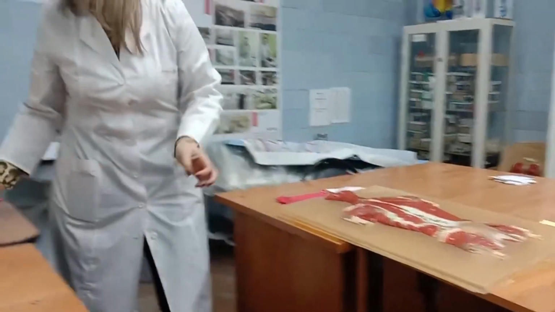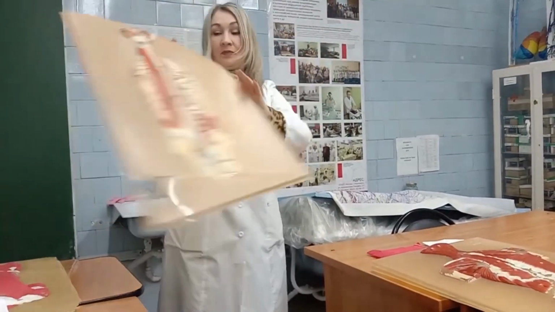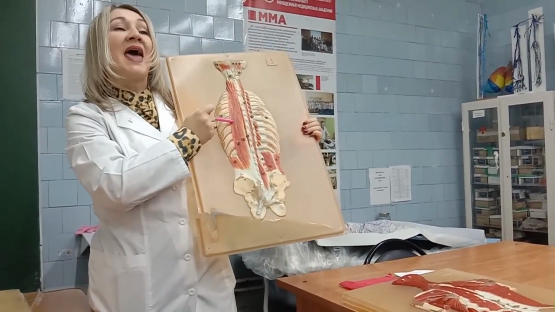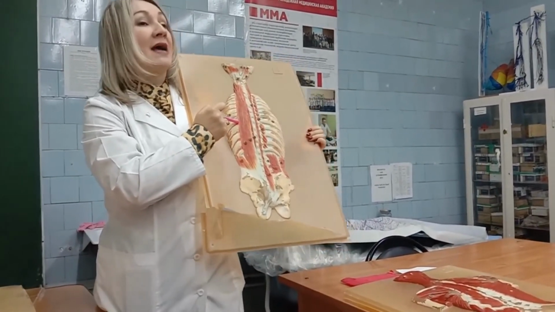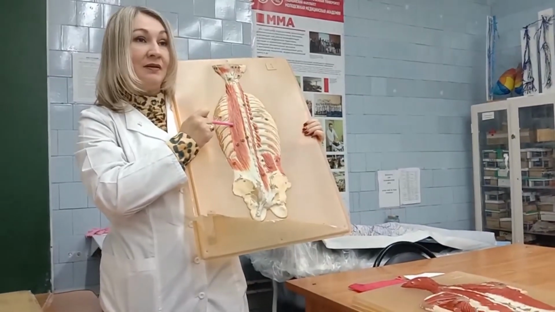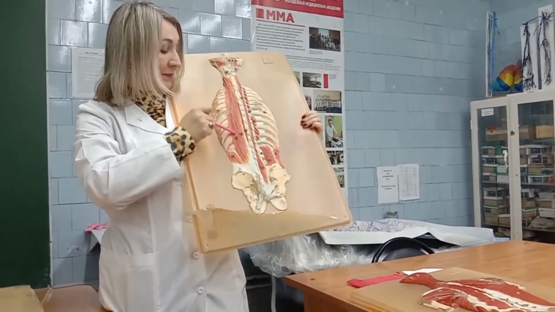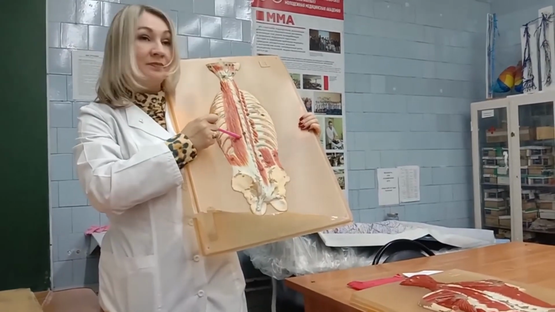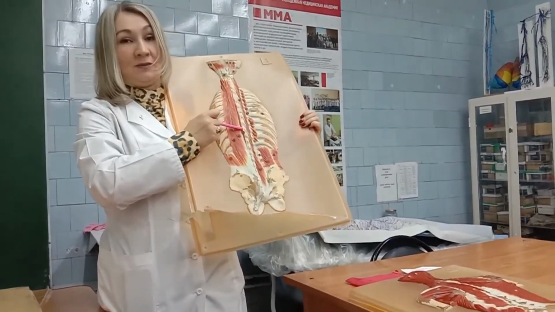Next, the deep muscles, divided into three layers. The first muscle is musculus erector spinae. Musculus erector spinae is divided into three parts: lateral, intermediate, and medial. Lateral is the iliocostalis muscle. Next, longissimus, and spinalis.